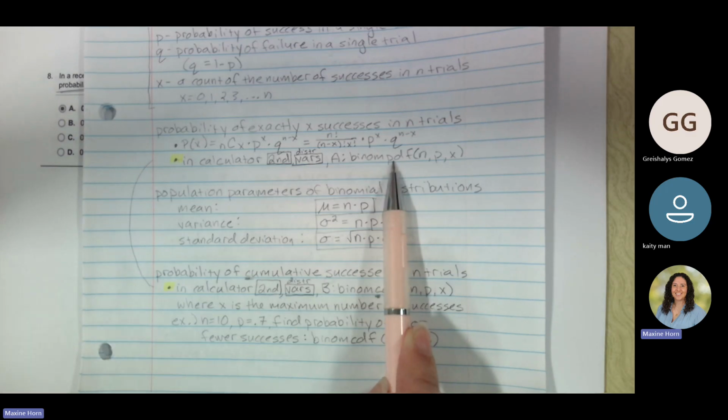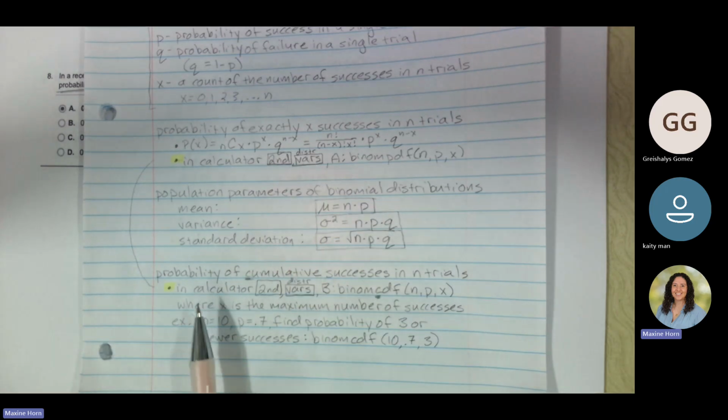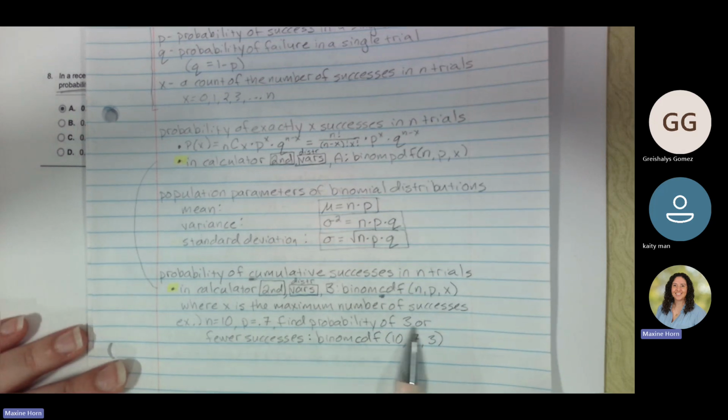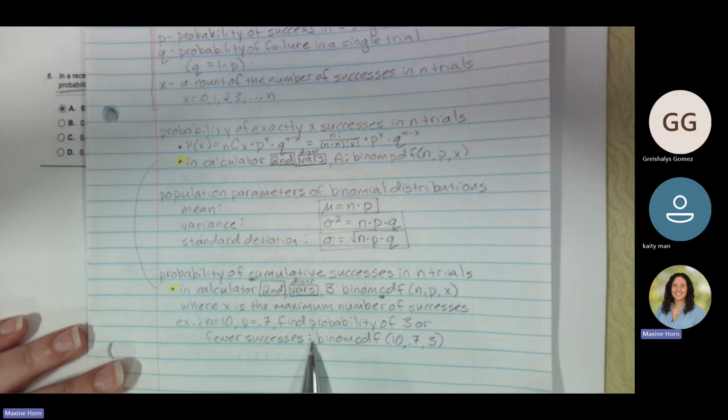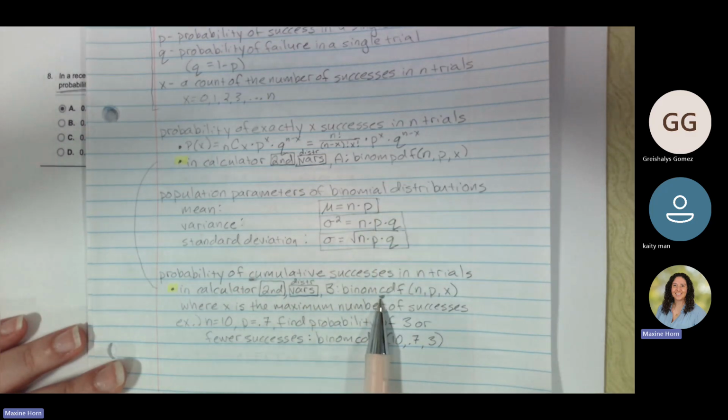But if instead of wanting to know exactly a certain number of successes, we want to know up to a certain number of successes, okay, I did give an example here. If we wanted to know 3 or fewer successes, then instead of using binom PDF, we would use binom CDF because it is cumulative. It is everything up to and including whichever one we're looking for.